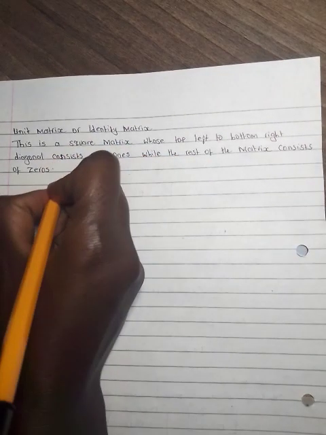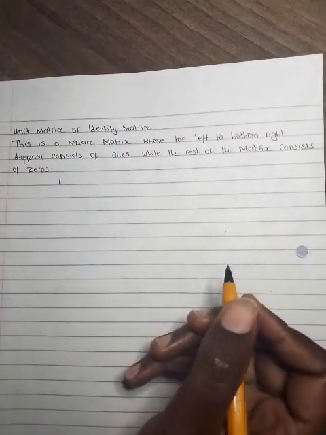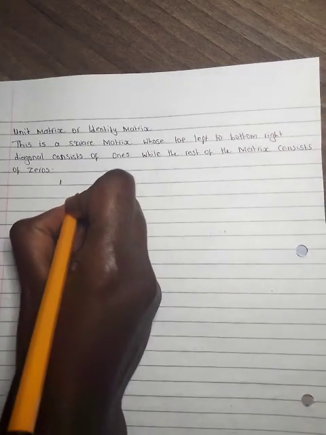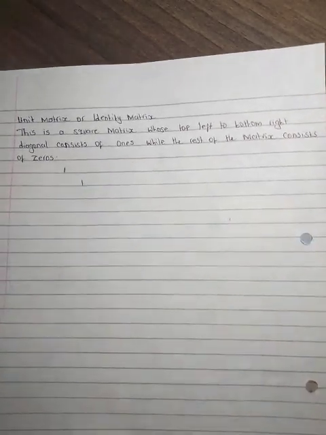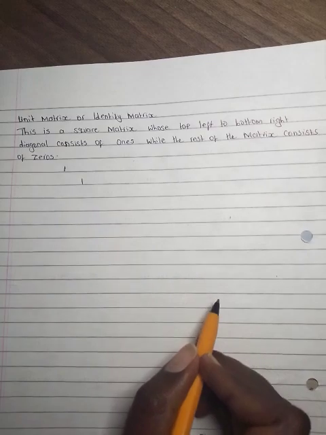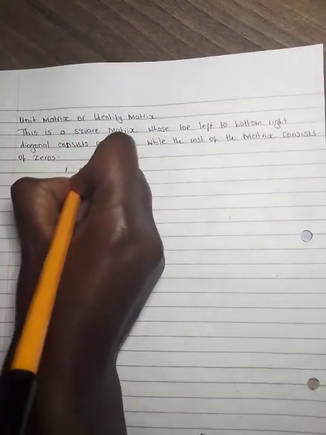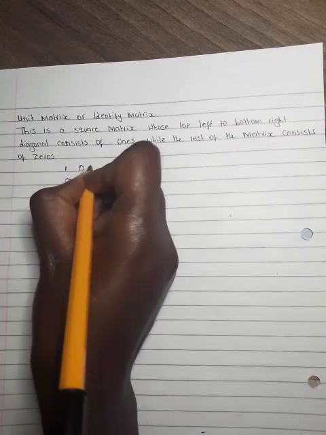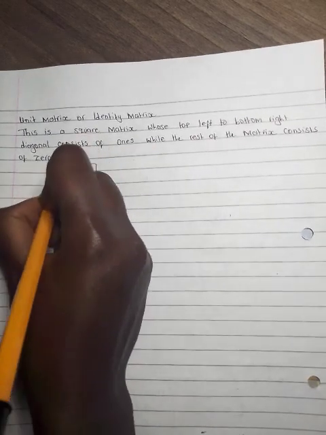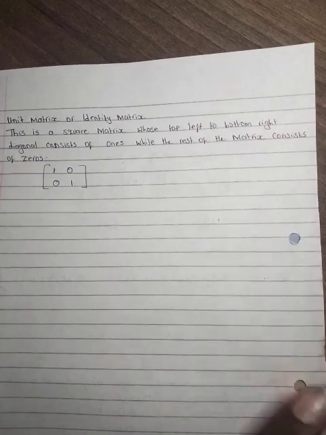So top left to bottom right. It is a 2 by 2 matrix. So top left to bottom right consists of ones. The rest are zeros. Like so. Let us look at a 3 by 3 matrix.